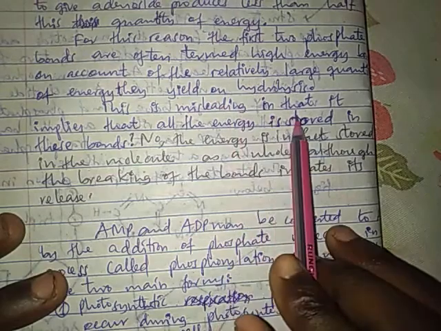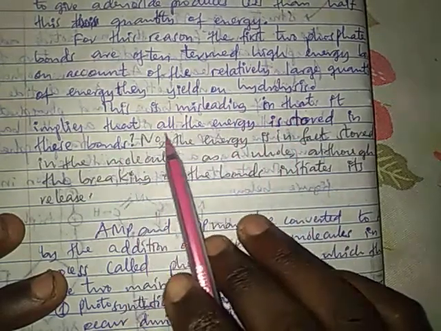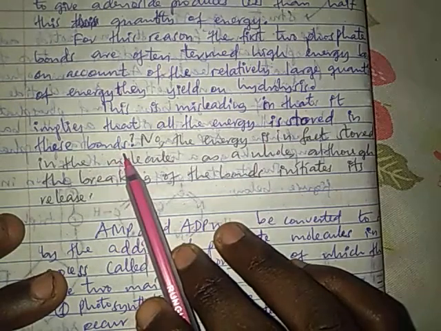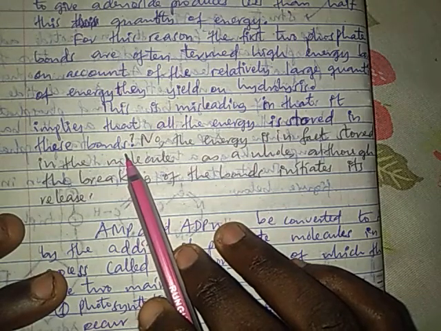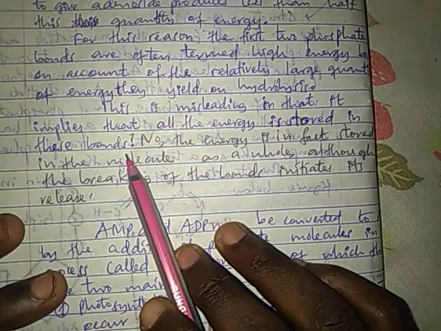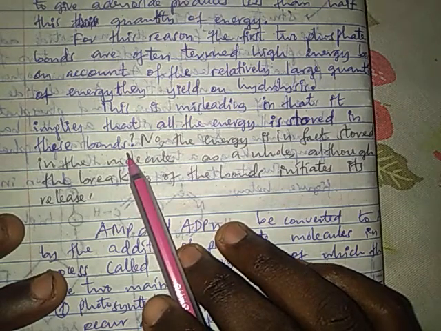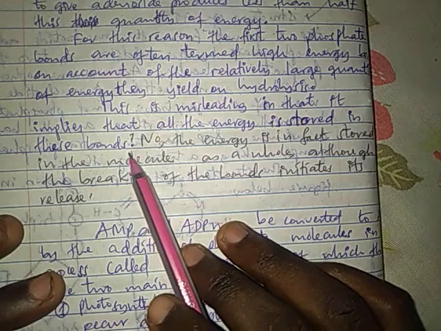This is misleading in that it implies that all the energy is stored in these bonds. Kwamba baadhi ya watu wanajua kwamba energy yote inakuwa stored kwenye zile bonds. Sasa kwa nini nyingine zinakuwa ni high energy store, nyingine ni low energy store?